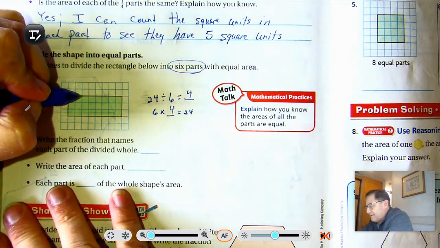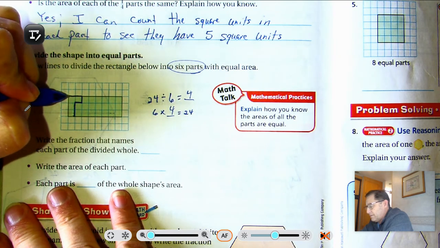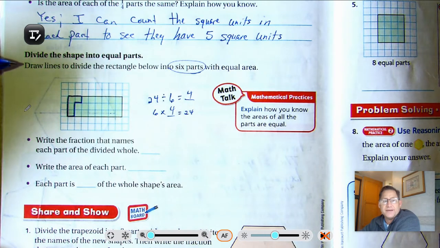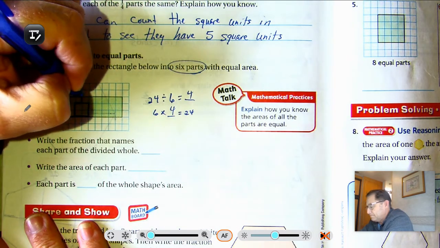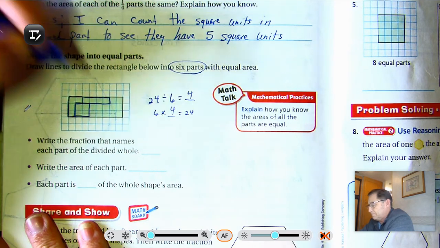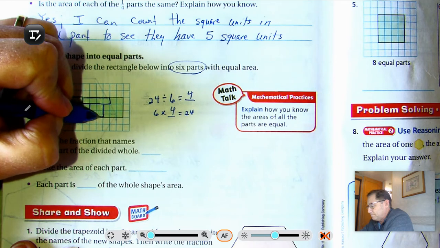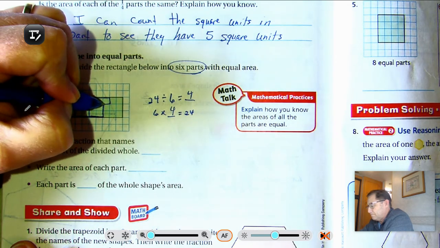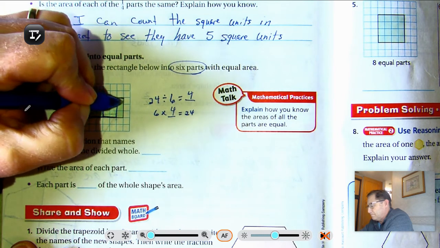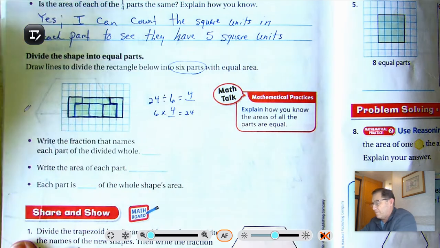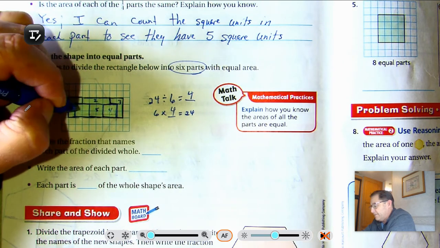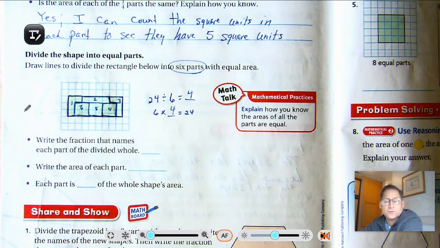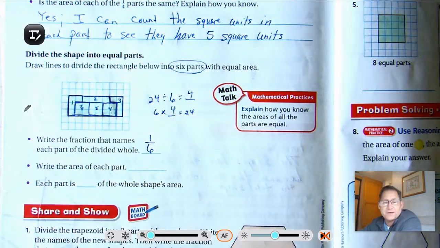So they don't have to be the same as mine. They just have to have 4 square units in each part. Okay, 1, 2, 3, 4, 5, 6. I have 6 sets of 4 square units. Write the fraction that names each part of the divided whole. Each part would make up 1/6 of the whole.